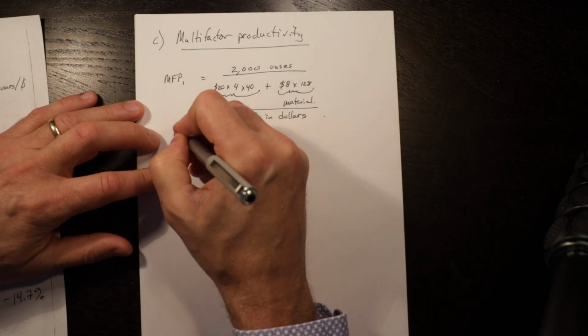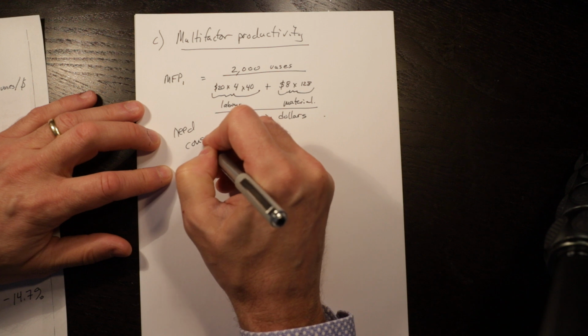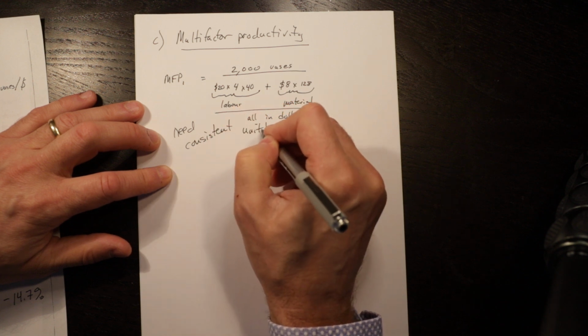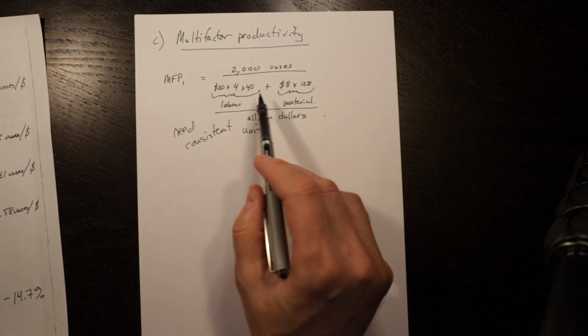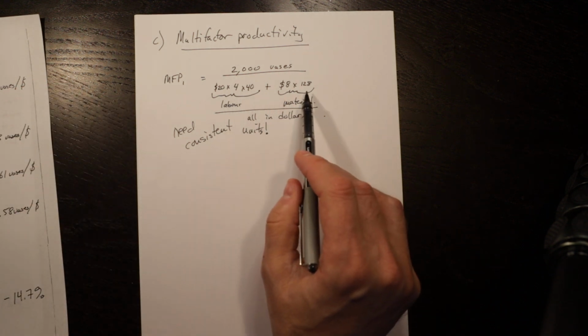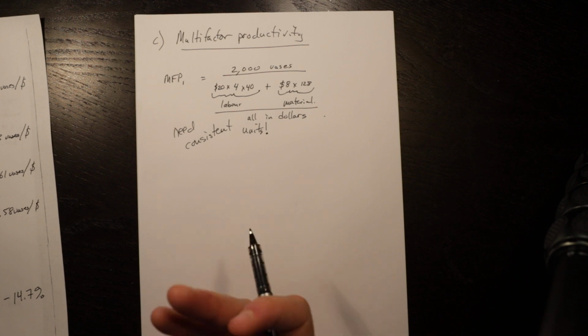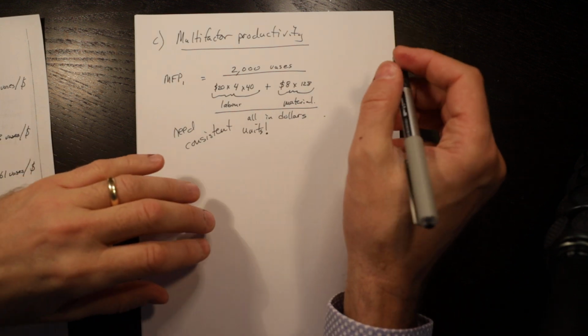We need consistent units. It's critically important that we don't add labor hours to kgs and try and do multi-factor productivity. It is inconsistent units, so we use dollars.